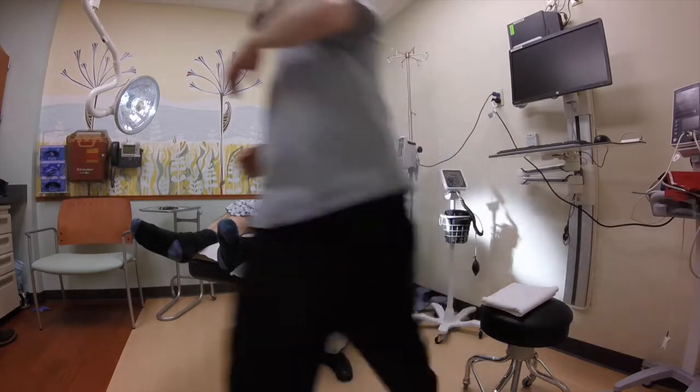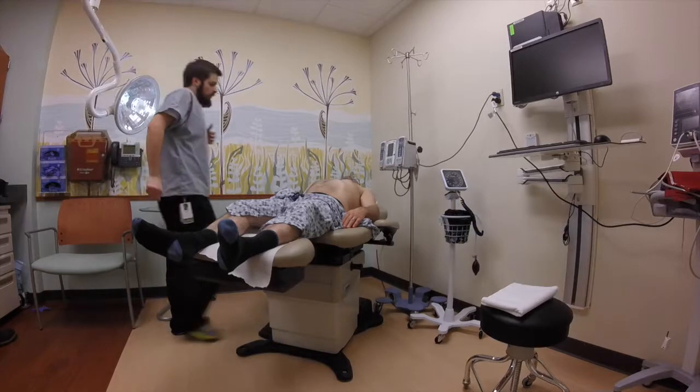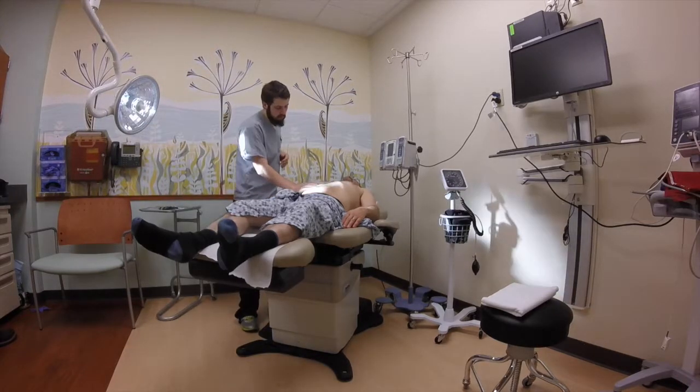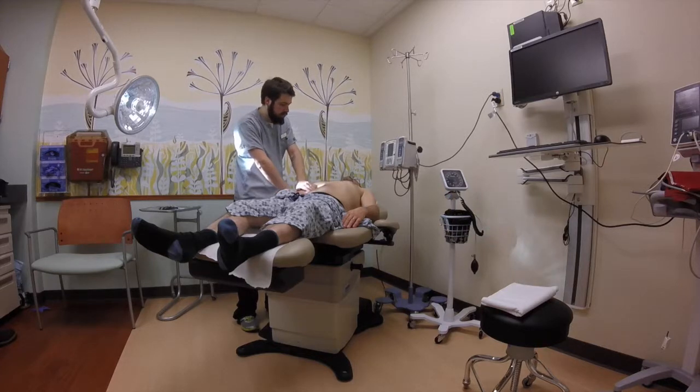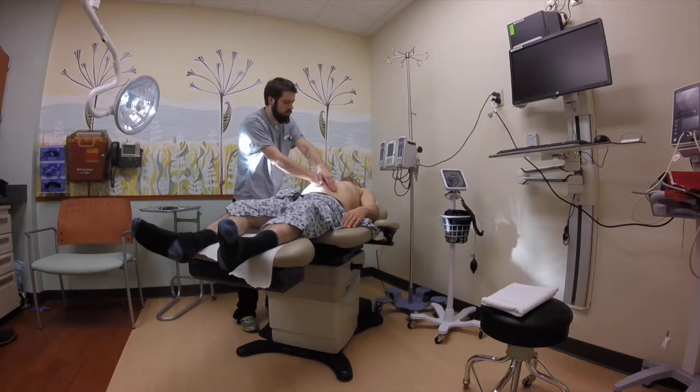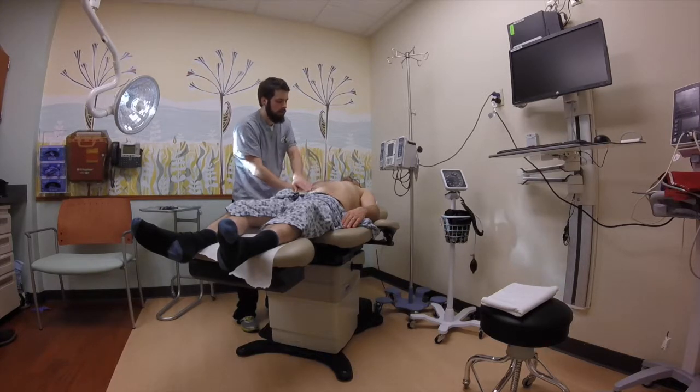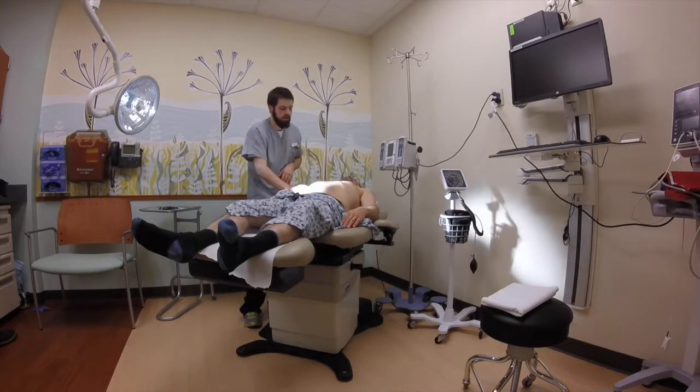Good. All right, so I'm also going to do a quick deep palpation, going approximately 4 to 5 centimeters. I'm checking for any tenderness, guarding, rigidity, and I can also do rebound tenderness.